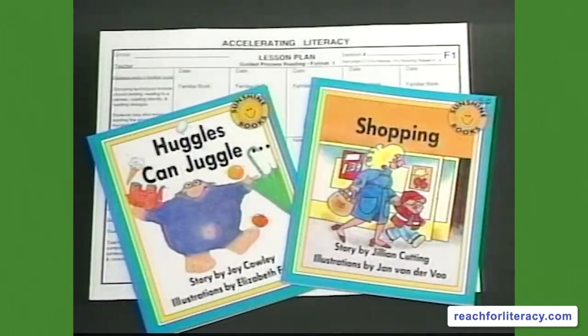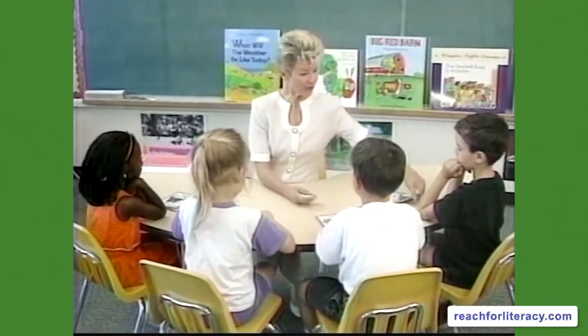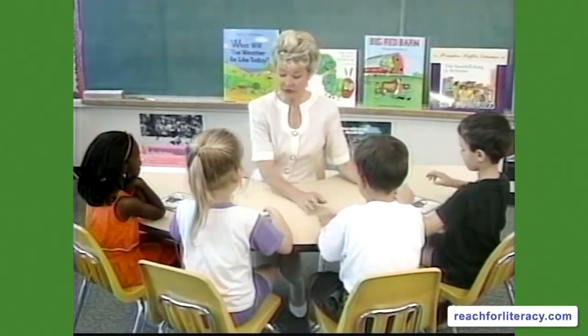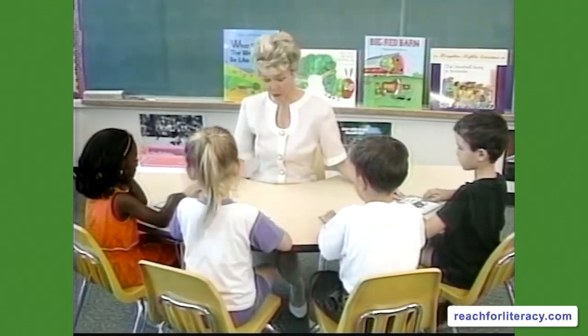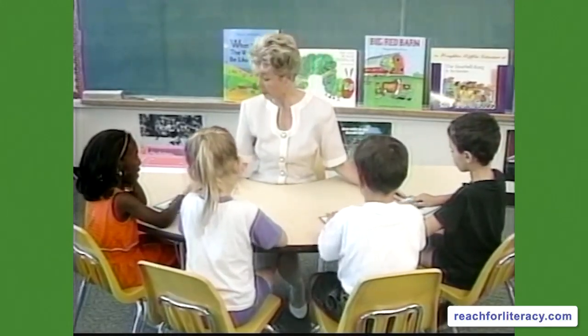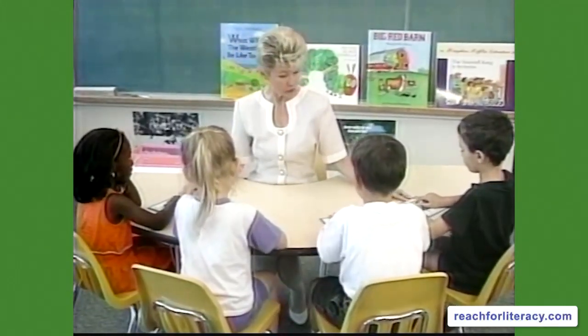The lesson was planned on the appropriate format using these books. The purpose of the guided process reading and guided process writing lesson is to advance students' levels of development. For sound purposes, this instructional lesson was taped outside the regular classroom.